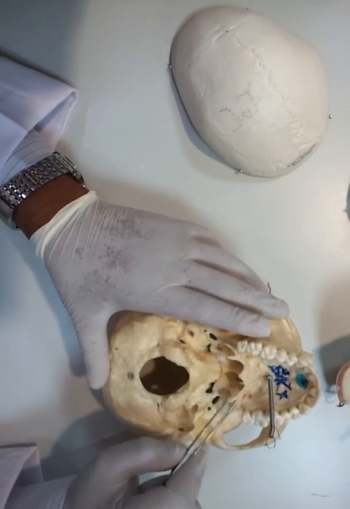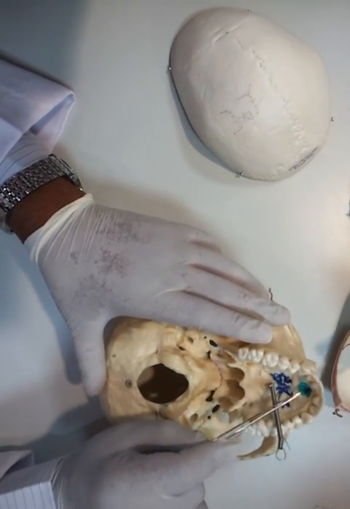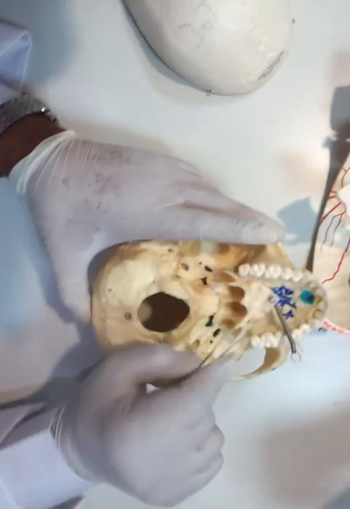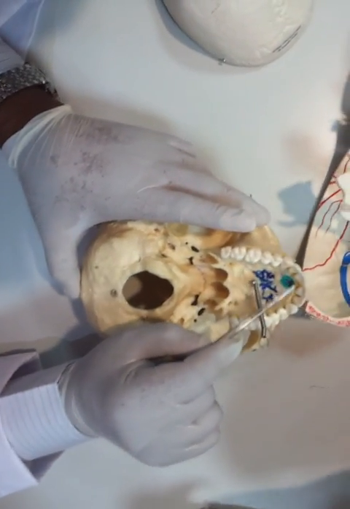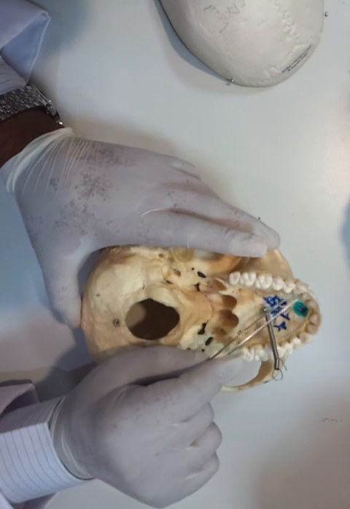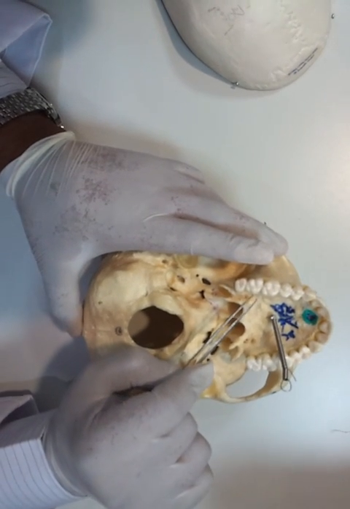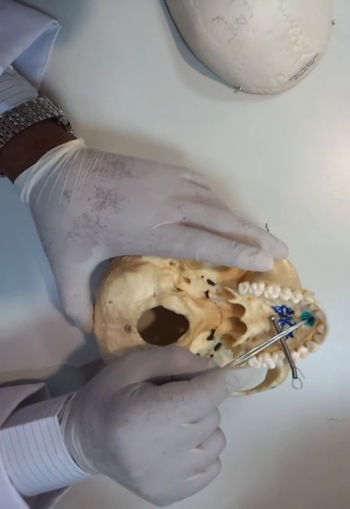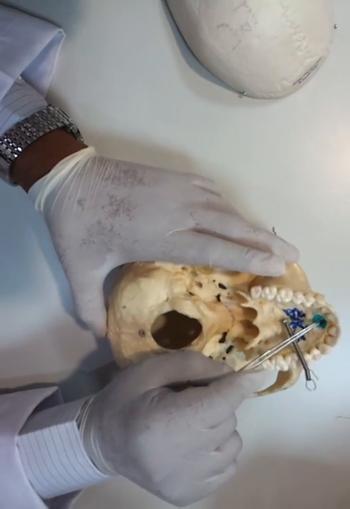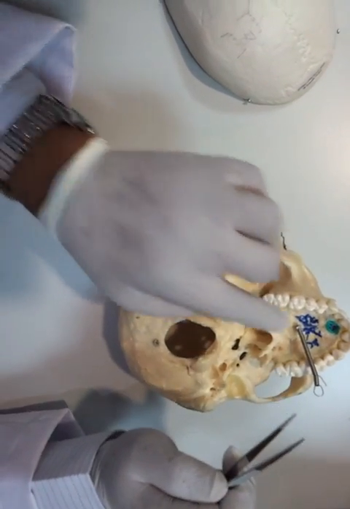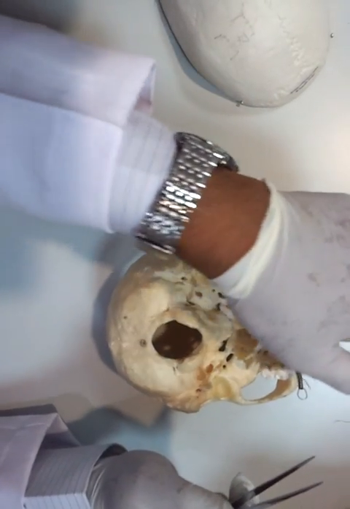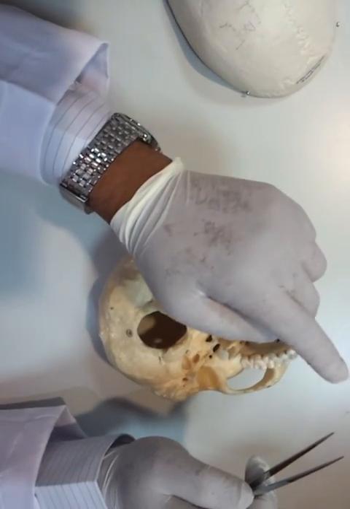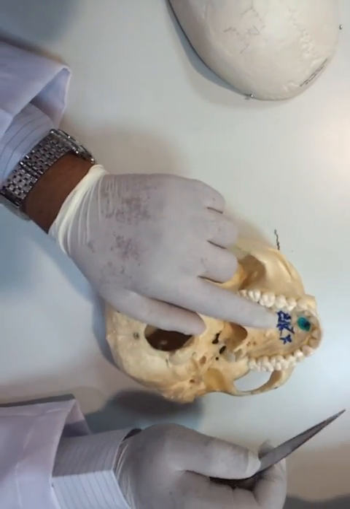There are a few things which we will have to discuss here. These are the two depressions, one in the middle and the depression around its margins. These are the sockets for the teeth. And this depression in the middle, in front, is called the incisive fossa. Few structures enter through the incisive fossa into the nose, and few structures pass from the nose to the palate.